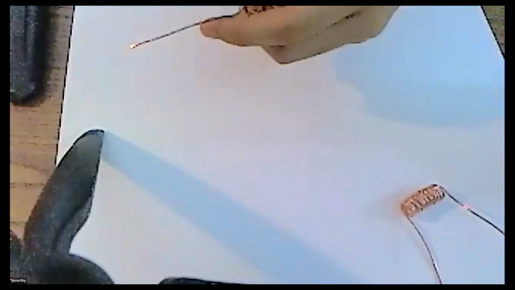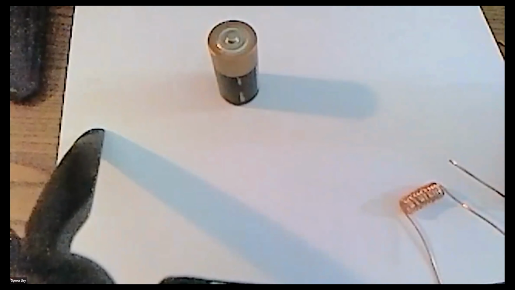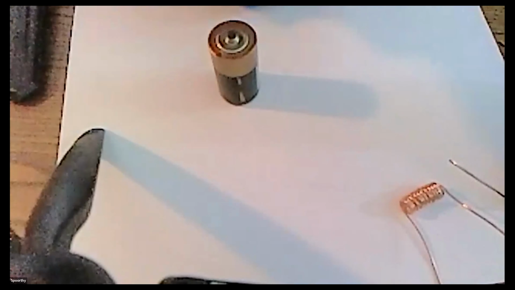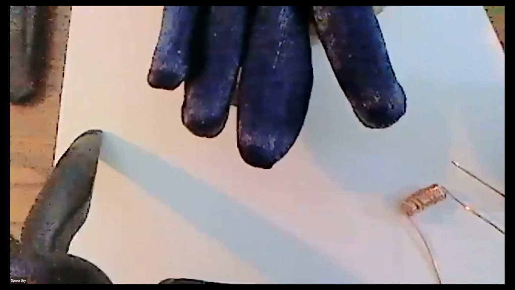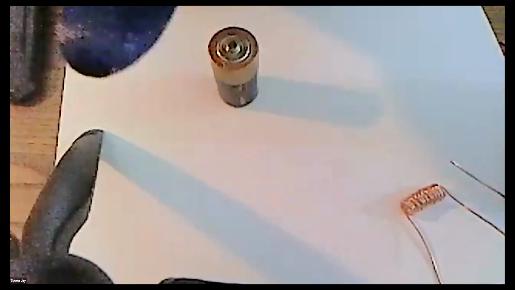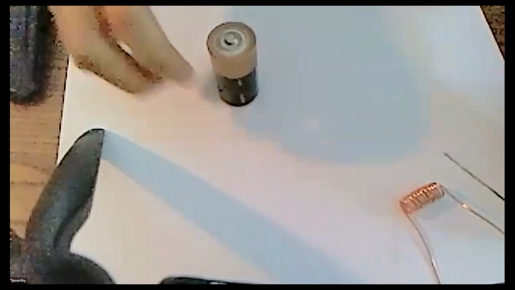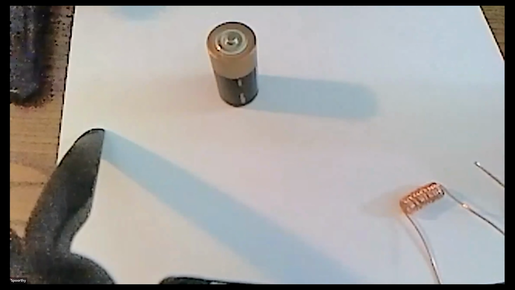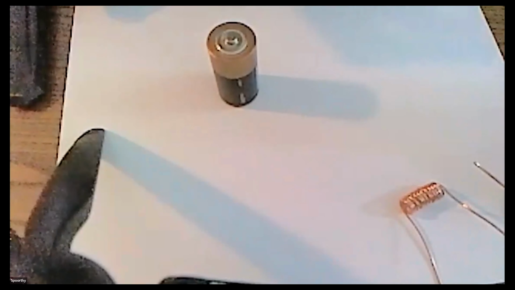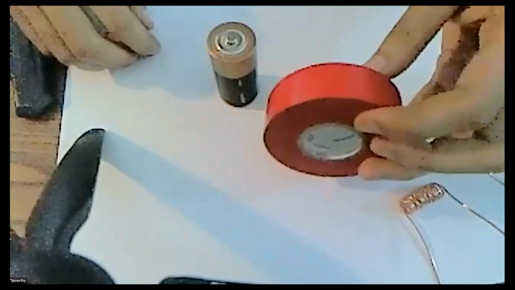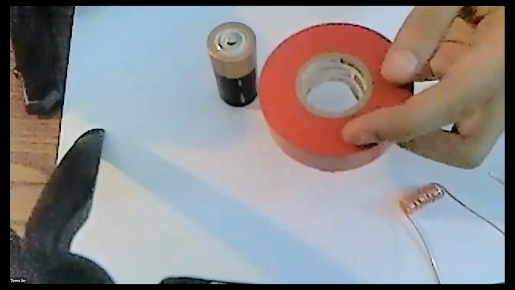Okay. I have a battery and I have gloves. Use the gloves that are rubber and hard so that you won't get burns. Also, I have electrical tape. It's okay to use normal tape, but this is safer and has more glue, so it's easier to use.